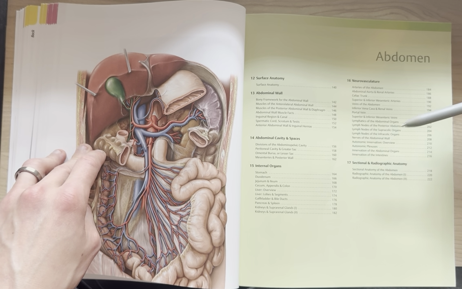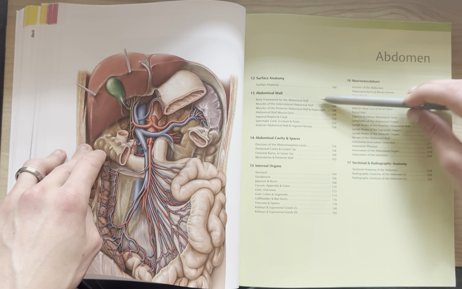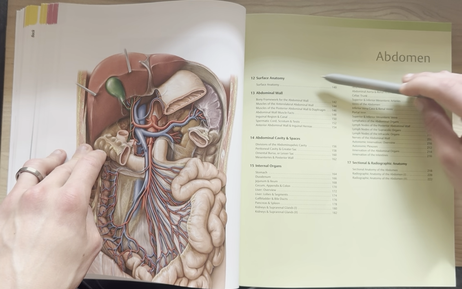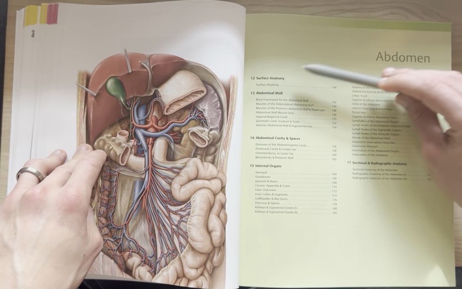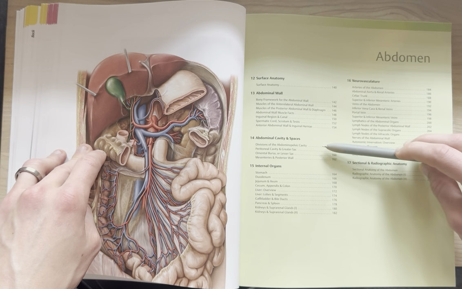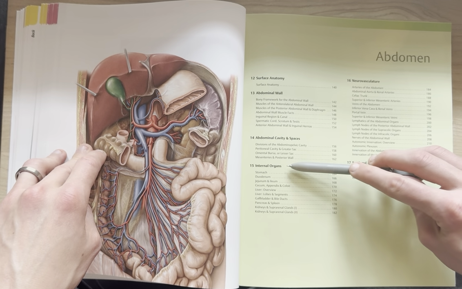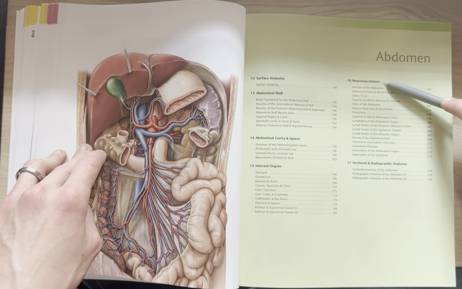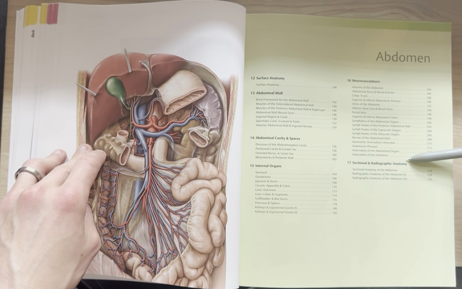As you can see, the sections for the abdomen begin with surface anatomy, which we'll go over, and then we'll get through some of the abdominal wall today. And then we've got the abdominal cavity and spaces, internal organs, neurovasculature, and then the sectional and radiographic anatomy as per usual.